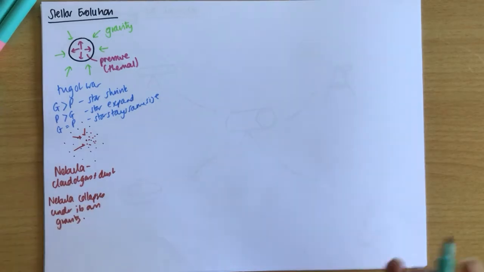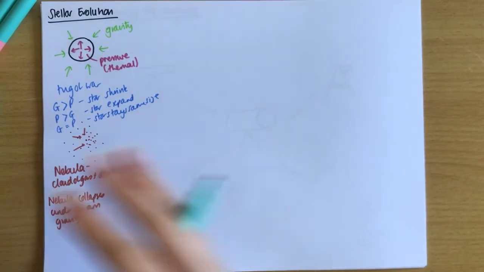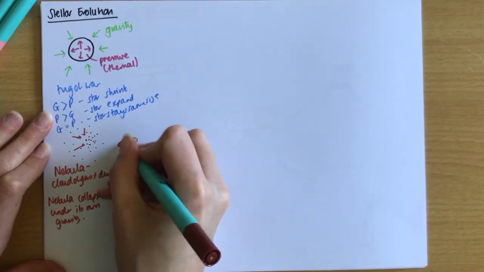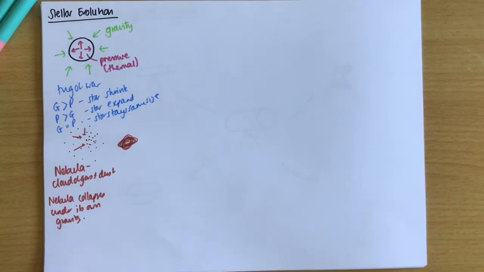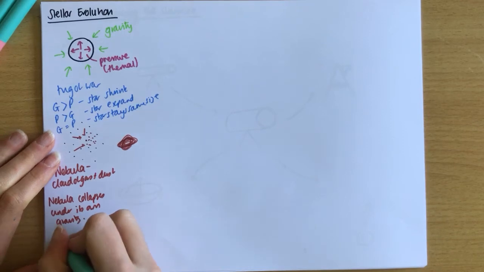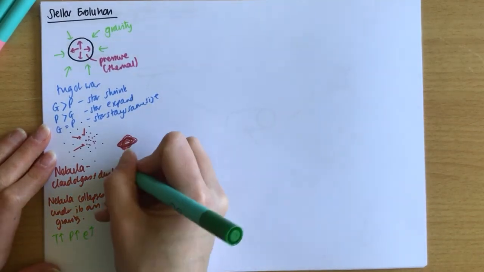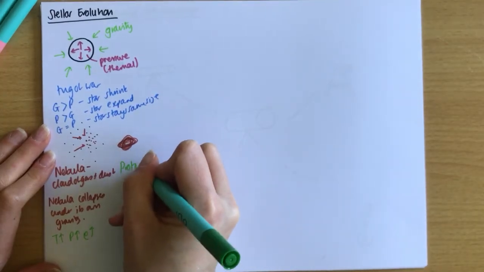And it's like a snowball effect. So this clump gets clumpier and clumpier and clumpier, and eventually we get the start, terrible drawing there, of a star. So this clump has got so dense, and as it gets dense, the temperature increases and the pressure increases and the density increases, and we get to a protostar.